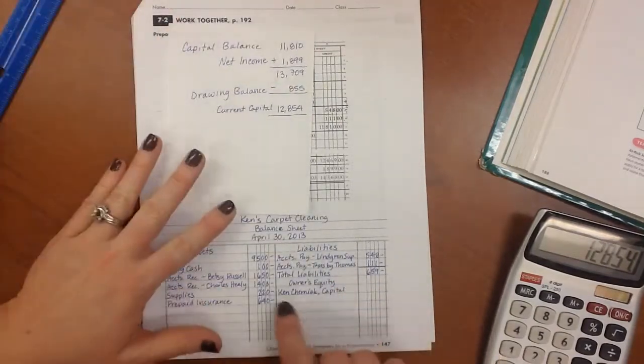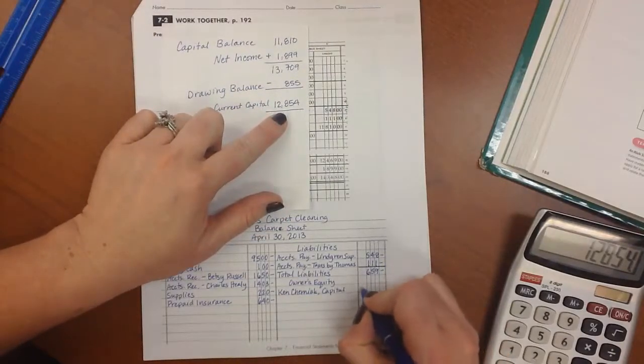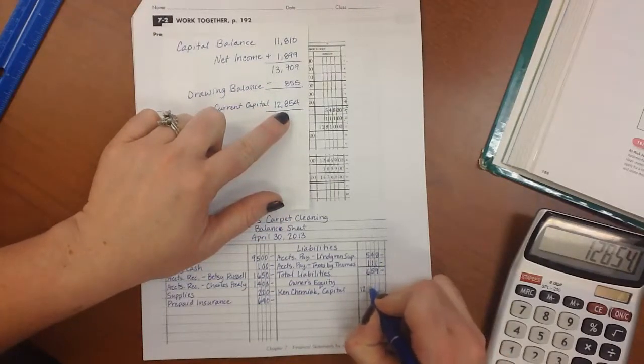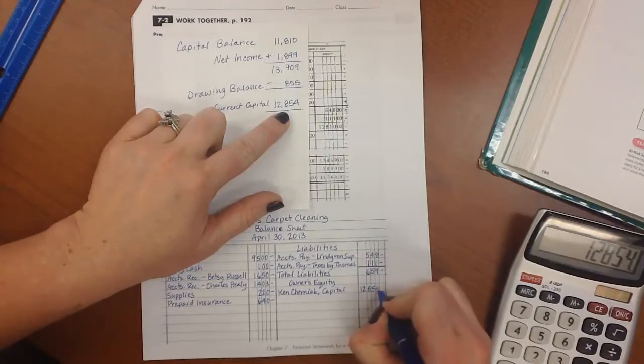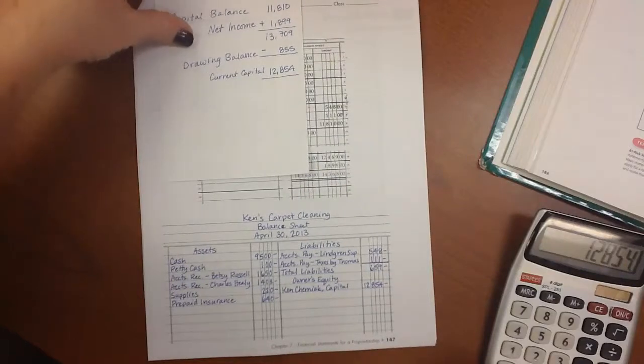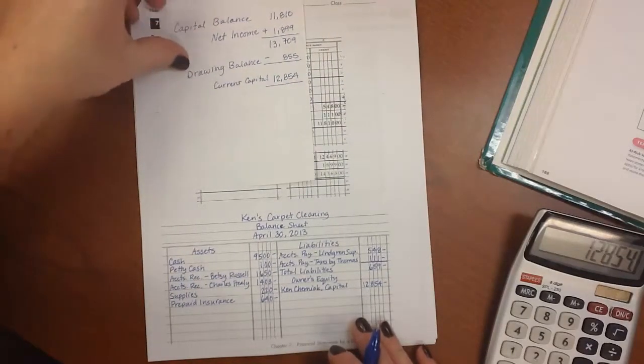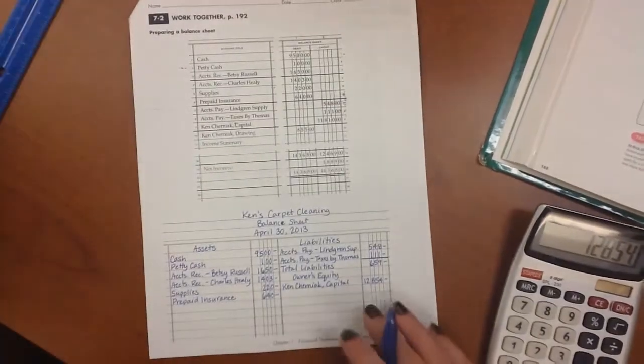Okay, so back here on our balance sheet, we're going to take this number after our calculation. So we put in 12,854. Then we want to total, and we want these totals to be on the same row.